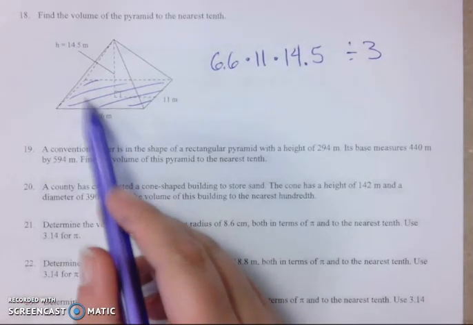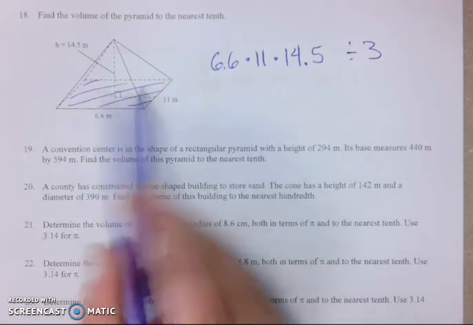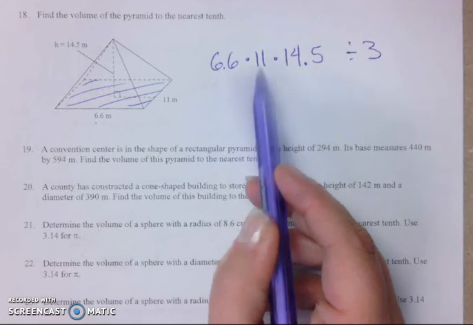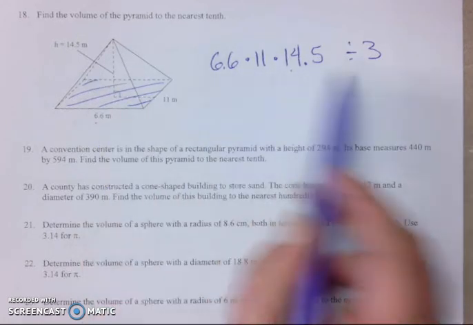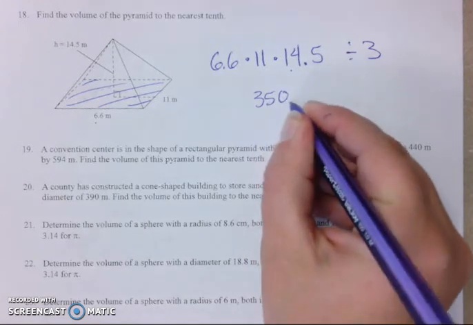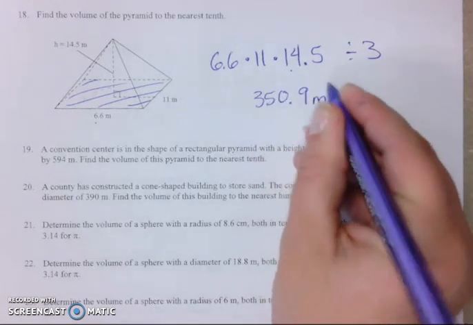Okay, so this has a rectangle base, so you find the area of the base by taking 6.6 times 11, and then times the height, and then divide by 3. And if I round to the nearest tenth, I get 350.9 meters to the third.